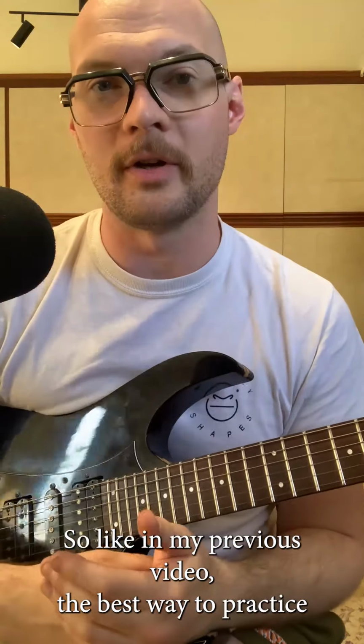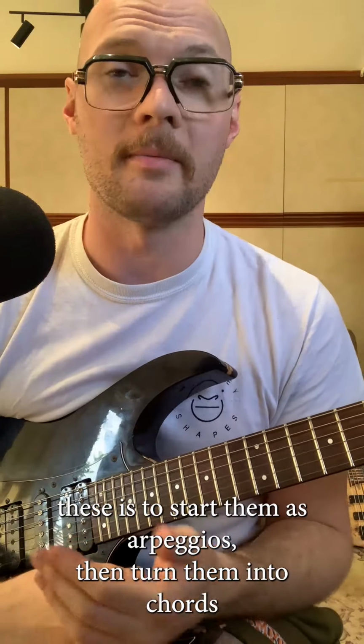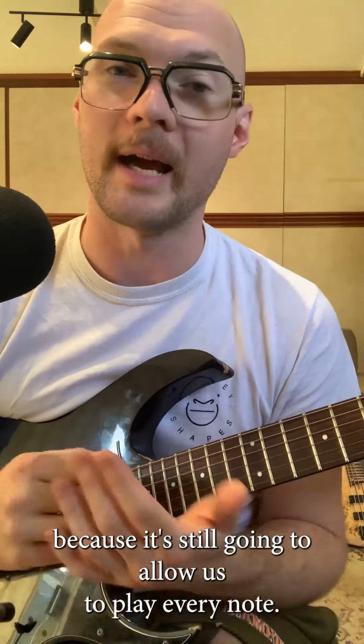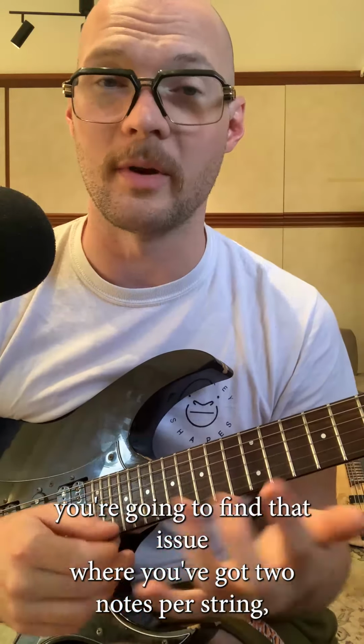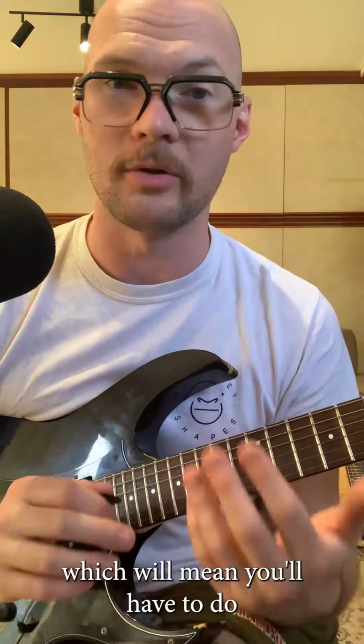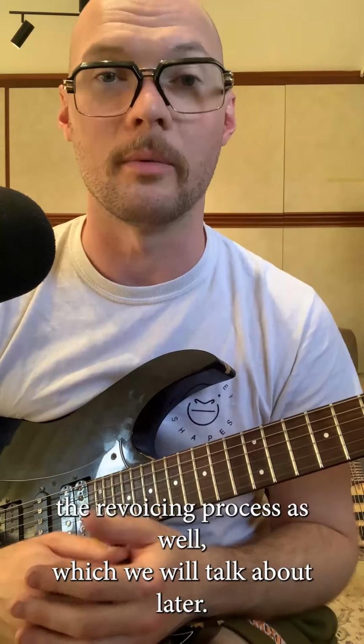Like in my previous video, the best way to practice these is to start them as arpeggios, then turn them into chords, because it's still going to allow us to play every note. You're going to find that issue where you've got 2 notes per string, which means we can't play every note in the chord, which will mean you'll have to do the revoicing process as well, which we will talk about later.